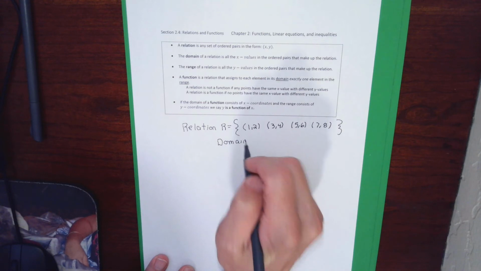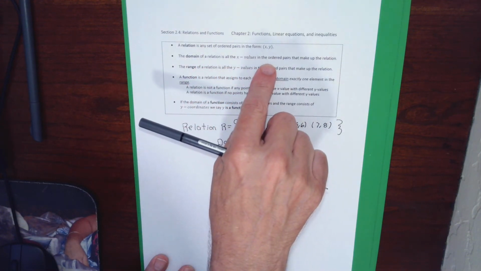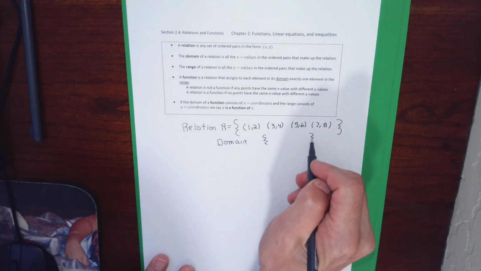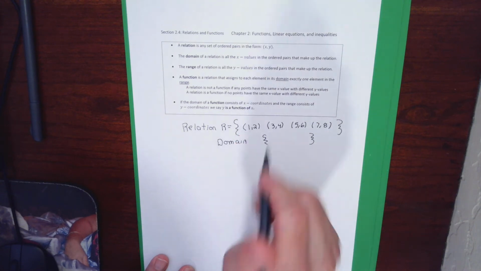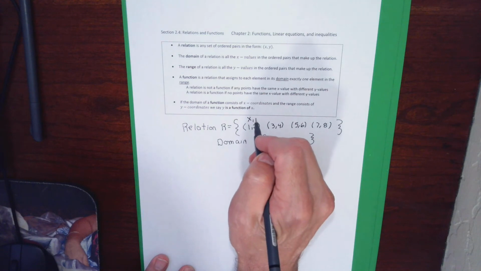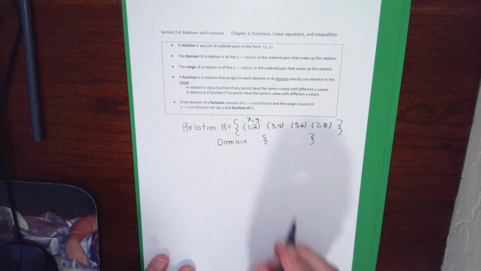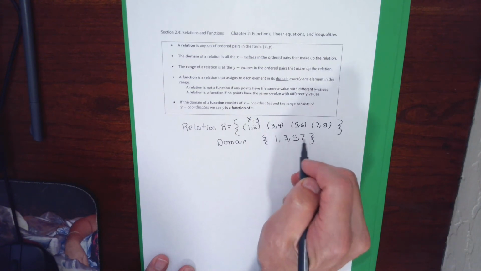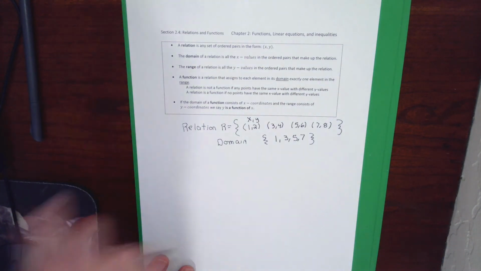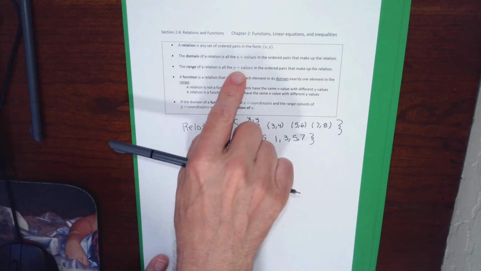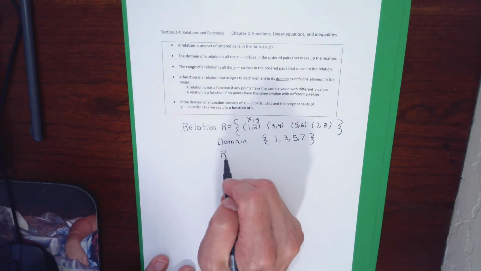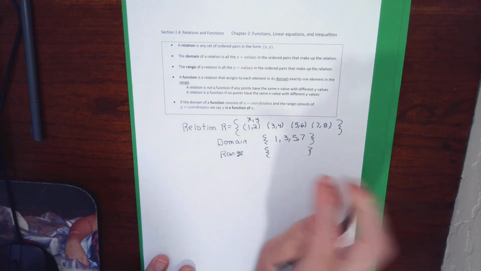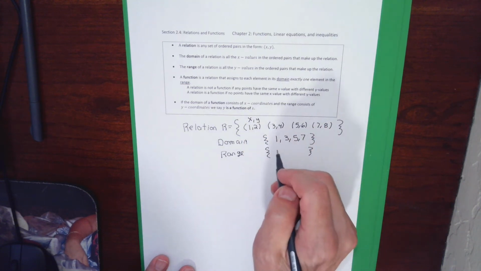For this relation that I made up, the domain is a feature of all relations. The domain is all the x values in the ordered pairs that make up the relation. In each one of these ordered pairs, the first value is going to be an x, the second value is going to be a y. So for the relation I created here, the domain would be 1, 3, 5, and 7. The range of a relation is the y values in the ordered pairs that make up the relation. So for this random relation, the range is 2, 4, 6, and 8, the 4 y values.